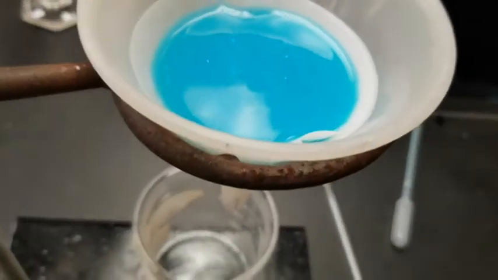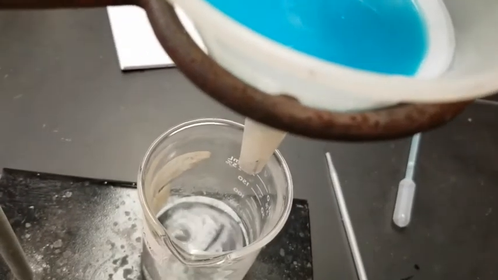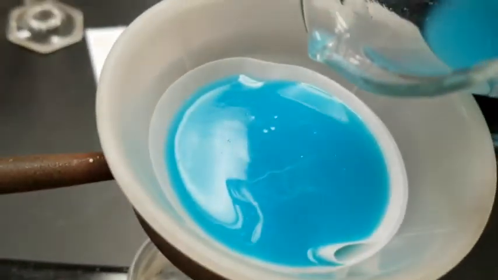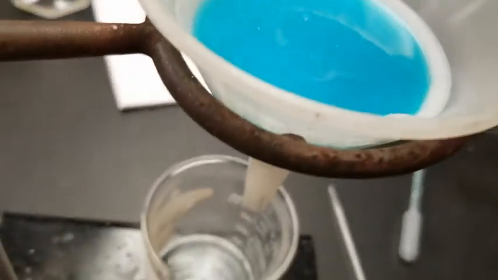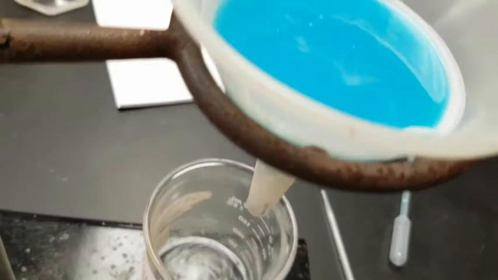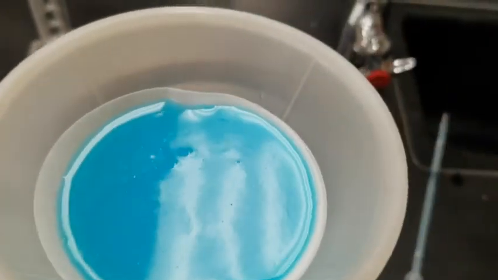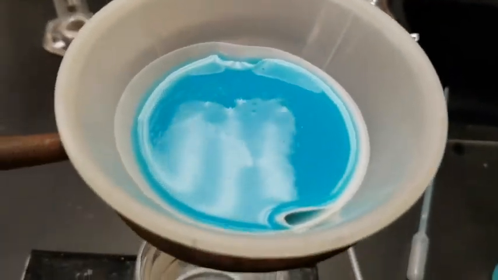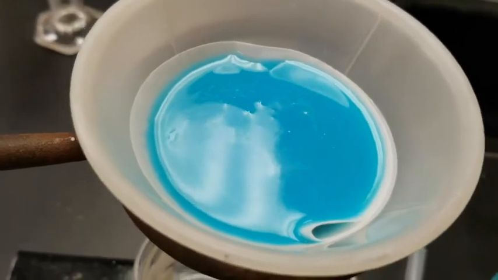After a while, after it's gone down a little bit, you can be sure to add a little bit more. But again, you don't want to add so much that it goes over the edge of that, because if it goes over the edge, you're in trouble. This is the boring part. This is the waiting around for this to drip through part.